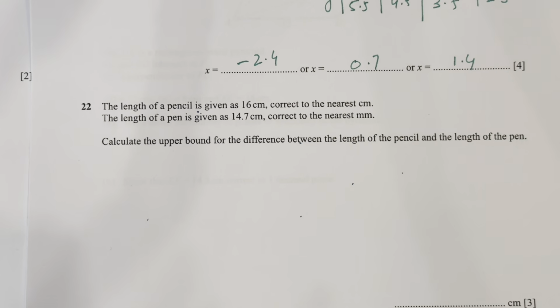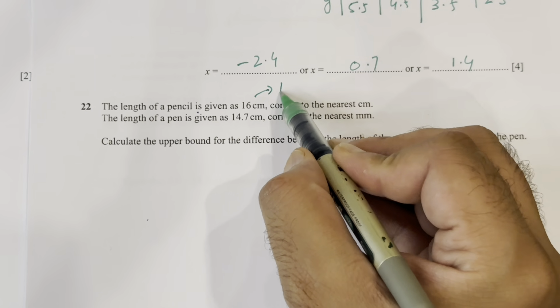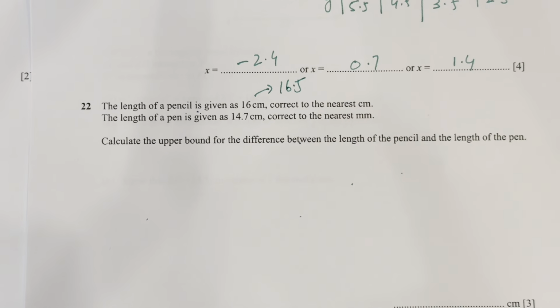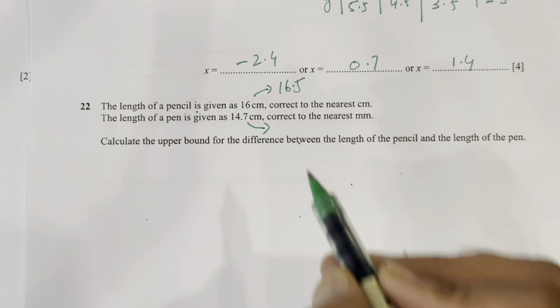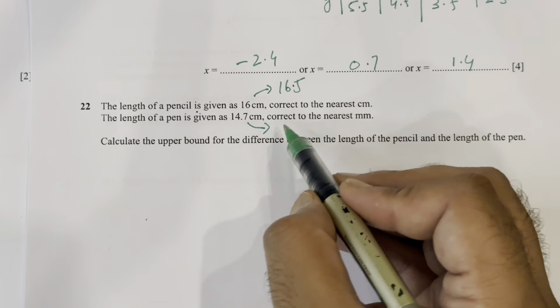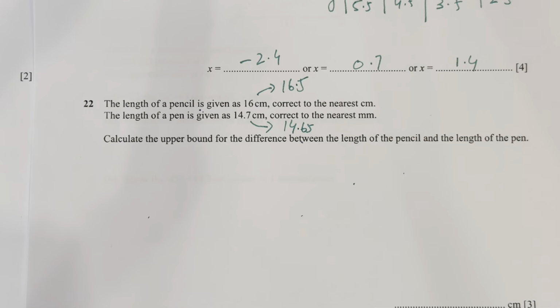So we need to calculate the difference. For difference we need to use the upper bound of the length of pencil, which would be 16.5, and the lower bound of the pen, which would be 14.65, because it is nearest millimeter.